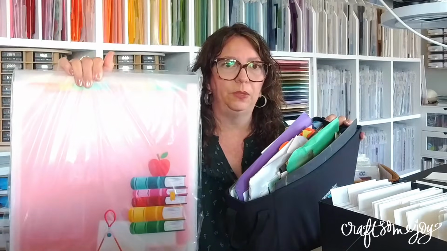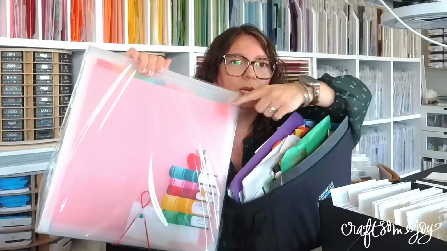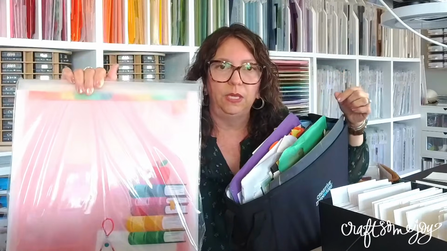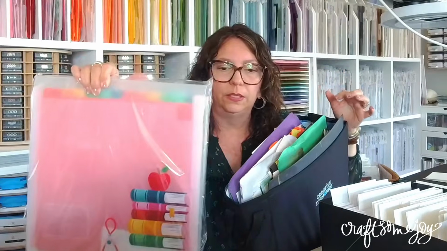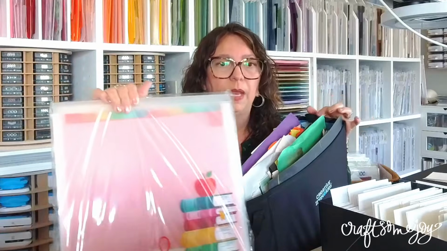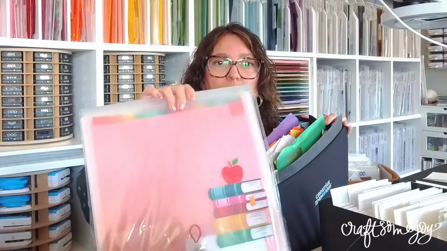This is the 12 by 12 file mate. There's 12 pockets for each of the years, and then anything else that is not going in the album that I want him to have the opportunity to yay or nay, to say, yes, I want to keep that, or no, I don't want to keep it, is going to go in here. So it's a great alternative than scrapping all of that memorabilia.